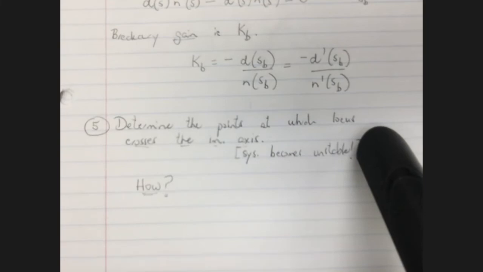I'll give you a hint. We're going to use a technique we already know from a previous chapter. Can anyone type into the chat and tell me what technique we might use to determine these points? You might need to look back at your notes. It's something from a previous chapter that we're going to use right here, and it's going to come in pretty handy.